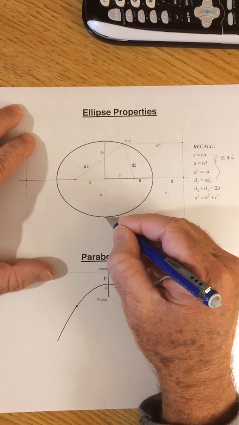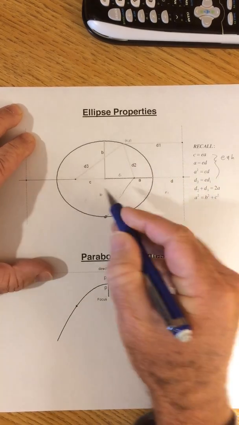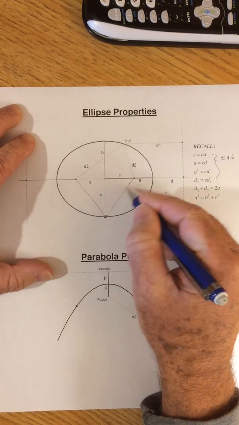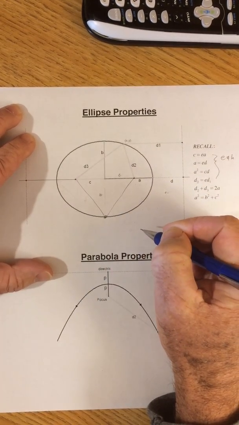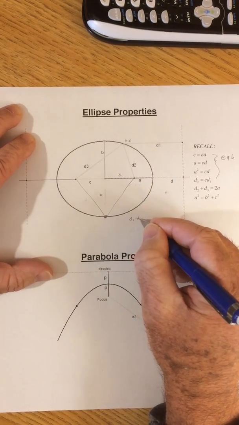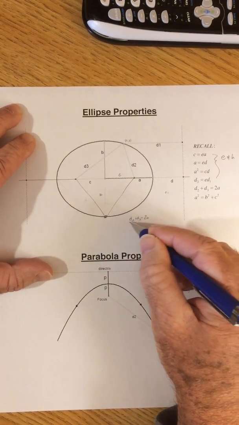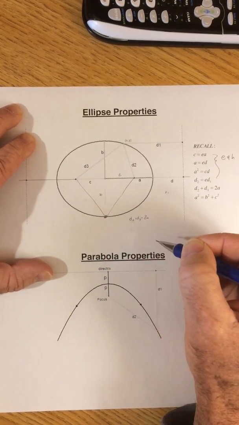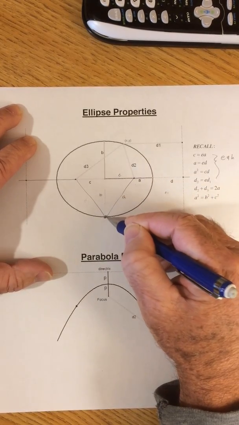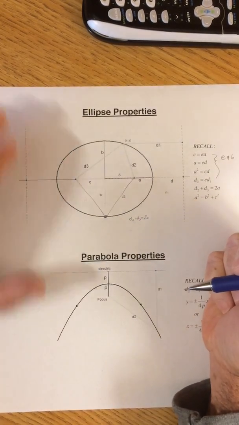All right, now if I pick this point right down here and draw D2 and D3, they form two congruent right triangles. And since D2 plus D3 is equal to 2A, if these two are congruent, that means that D2 and D3 both have to be A. And that makes this segment right here equal to A if the point is right there. And that's why we have A squared is equal to B squared plus C squared in the ellipse.